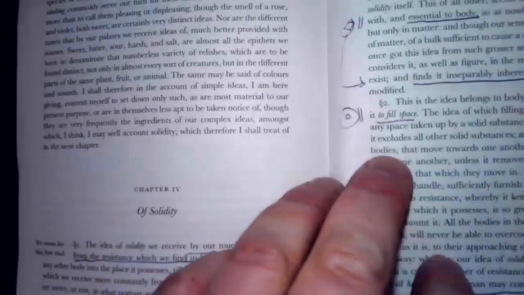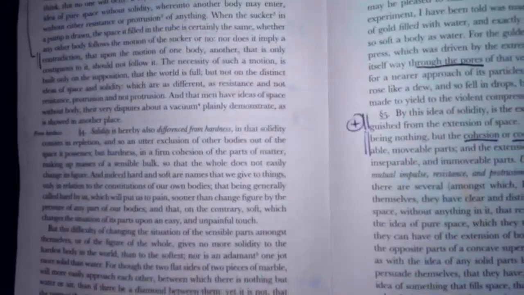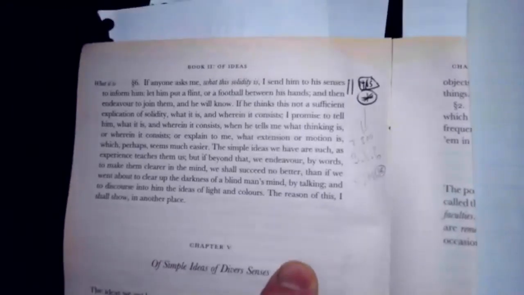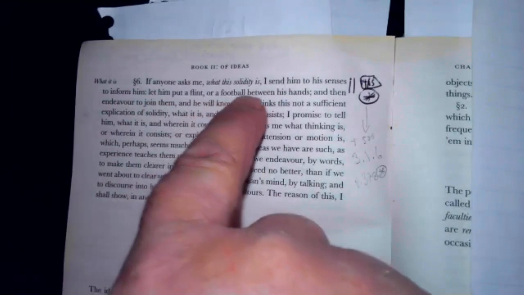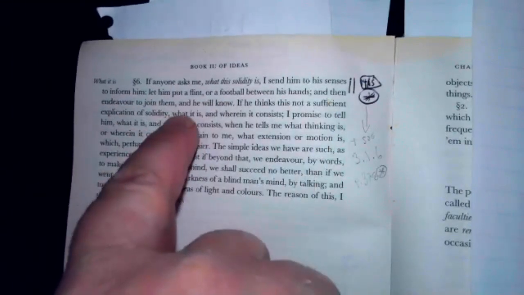And then here's the other thing he says about solidity. So this is on page 128, chapter 4, section 6. If anyone asks me what this solidity is, I send him to his senses to inform him. Let him put a flint or a football between his hands and then endeavor to join them, and he will know.